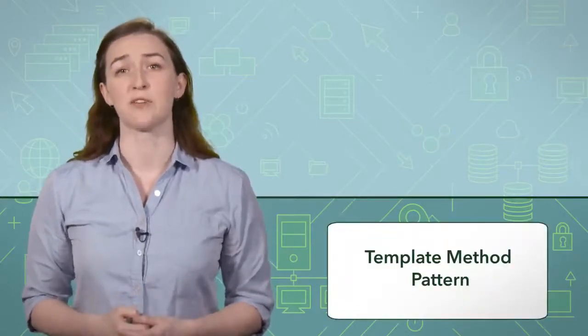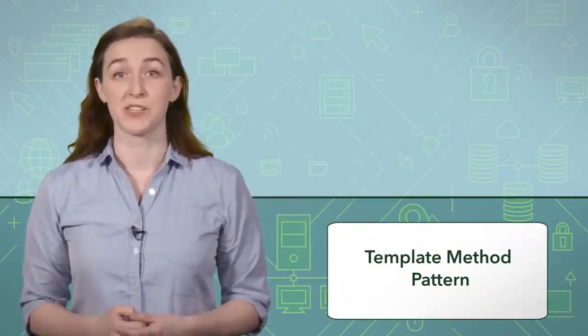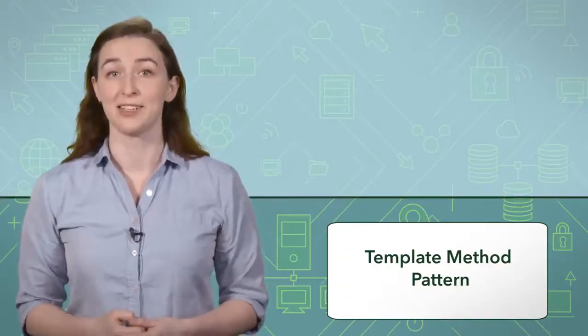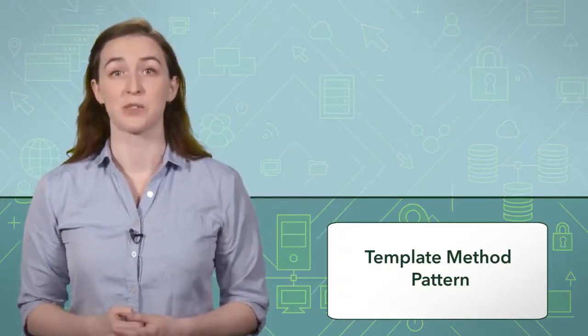These are all elements of the template method pattern, which is the design pattern we will be talking about next. The template method defines an algorithm's steps generally, deferring the implementation of some steps to subclasses. It is a behavioral design pattern and is concerned with the assignment of responsibilities.